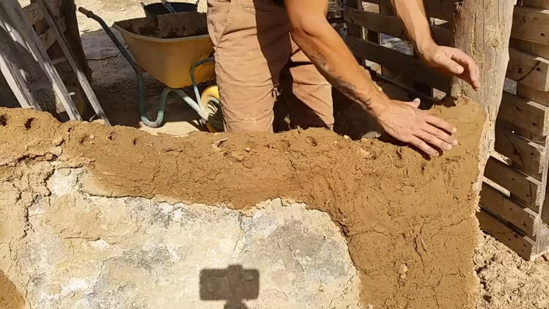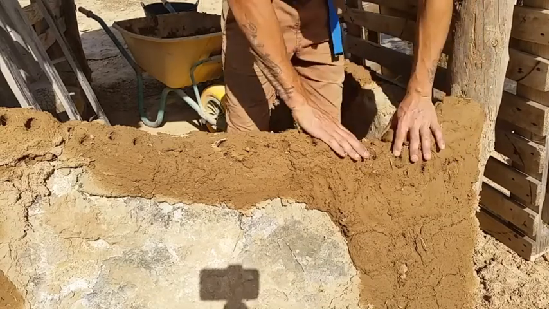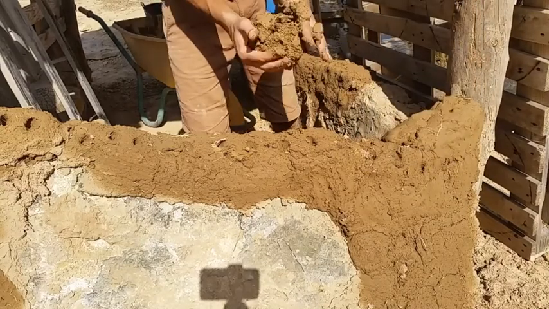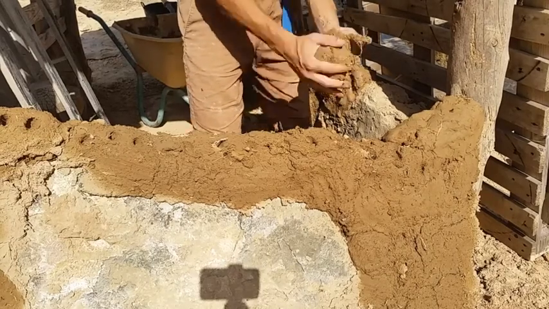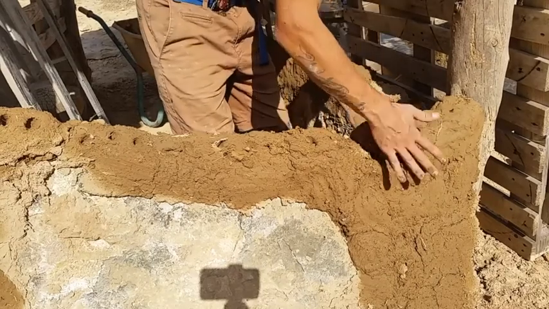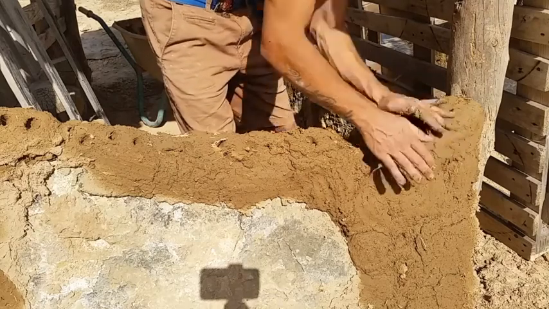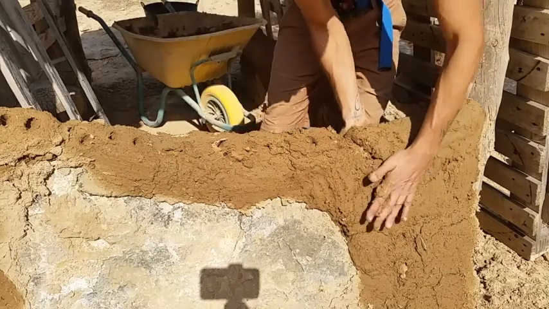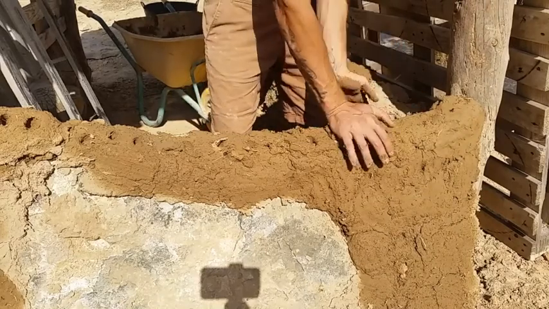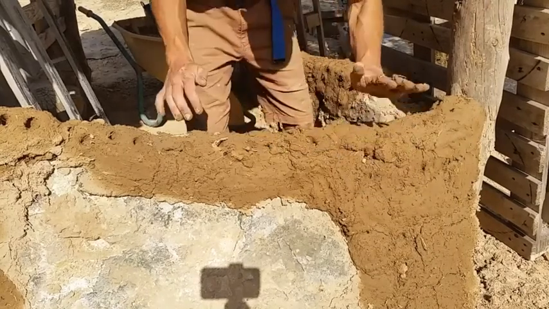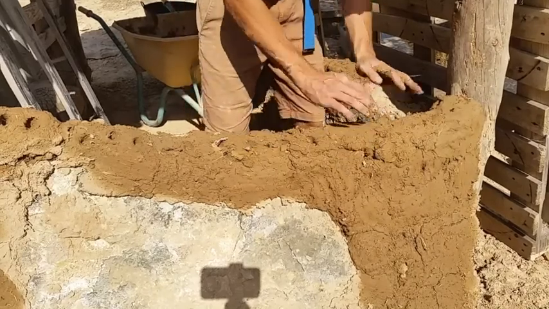But, you know, you just knead it in, smoosh it in. Make your snowball. Smoosh it in. There you go.